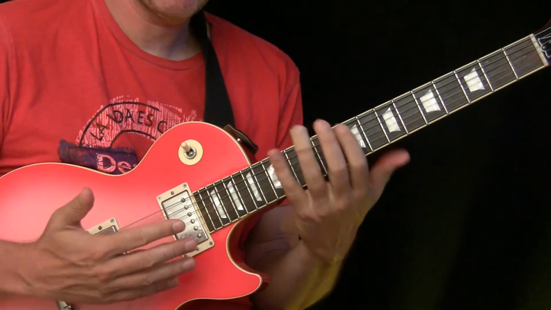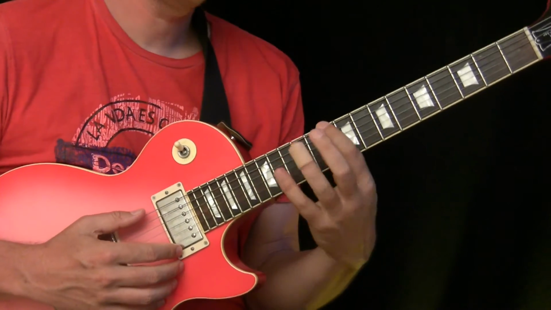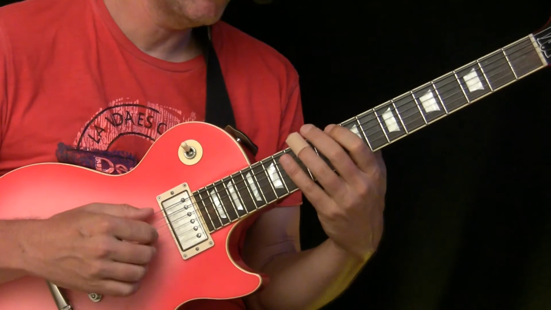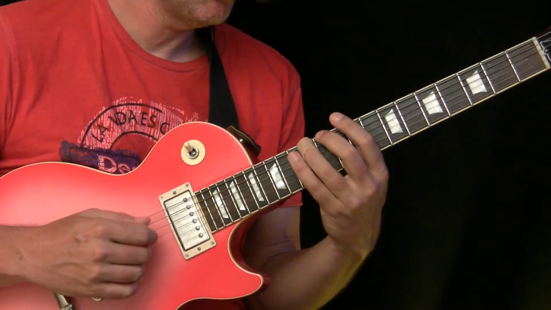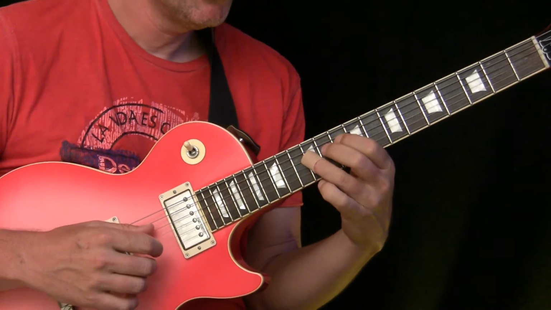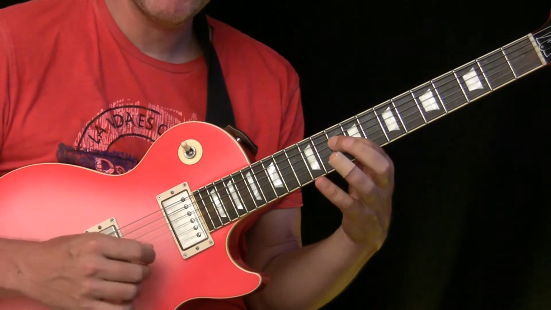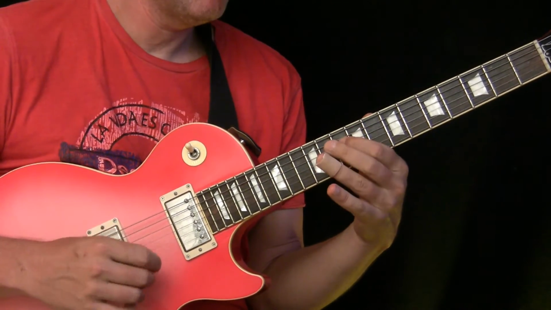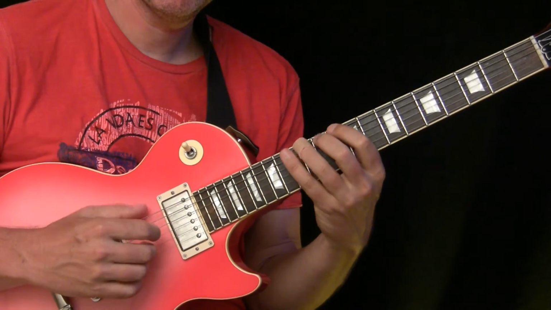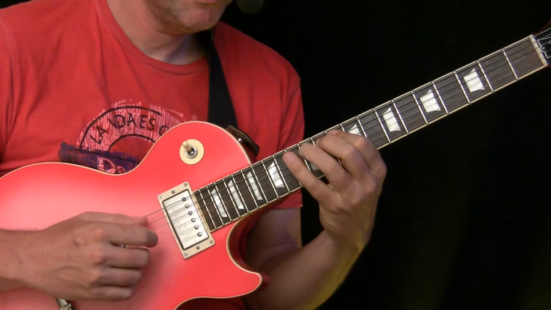How do we create harmonic minor? As a reminder, in D minor, we have first position Aeolian. So 1, 2, flat 3, 4, 5, flat 6, flat 7, 1. And now harmonic minor, you replace the flat 7 with a 7, and this gives you harmonic minor. That's it.